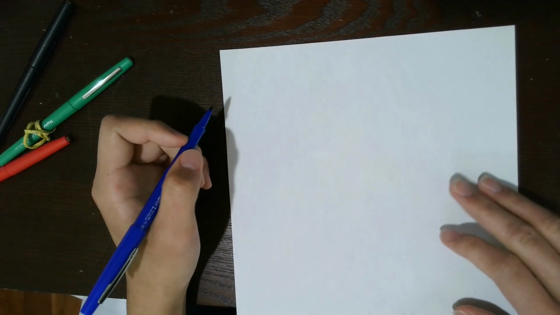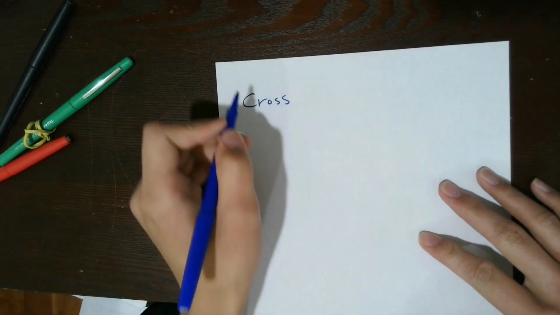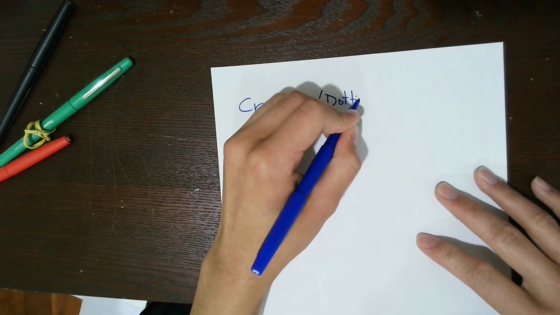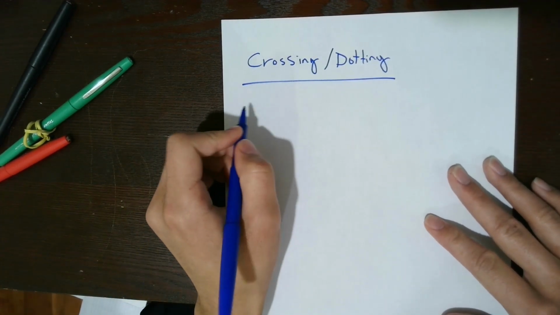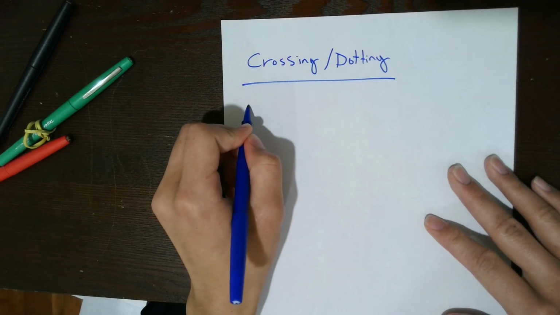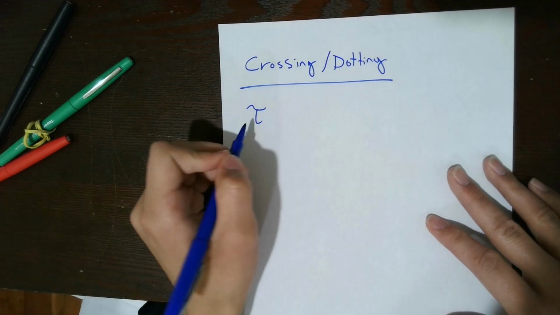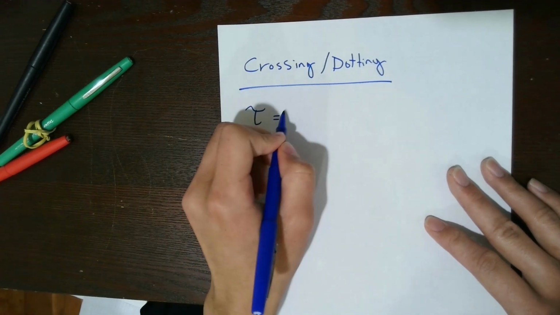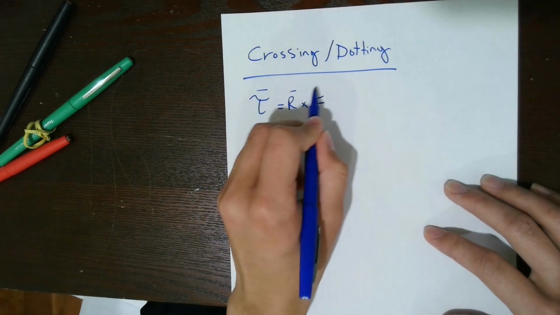All right, so the last math topic I'm going to talk to you about is something that you might see more on the physics section. This is a type of multiplication called crossing or dotting. This comes into play a lot when you're doing physics, when you're calculating something called torque. Torque is a twisting force, a type of moment that causes rotation. The definition of torque is R crossed F, and these are all vectors.